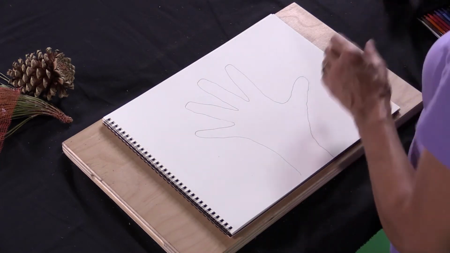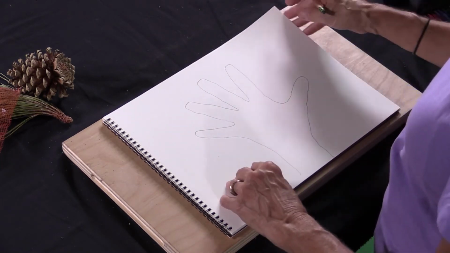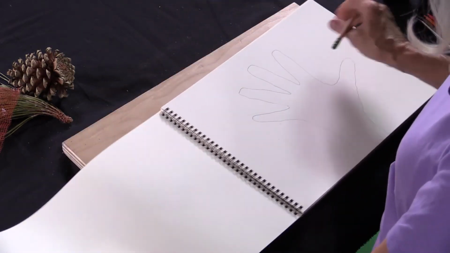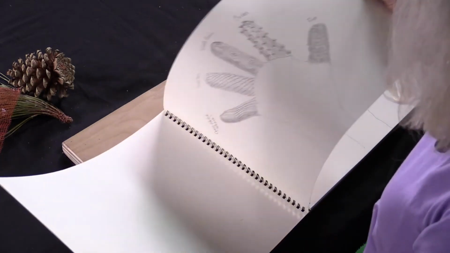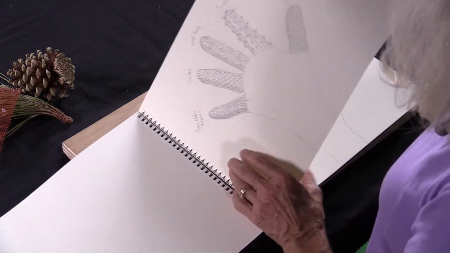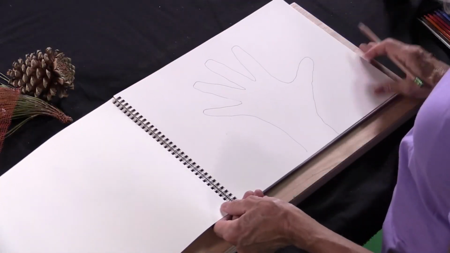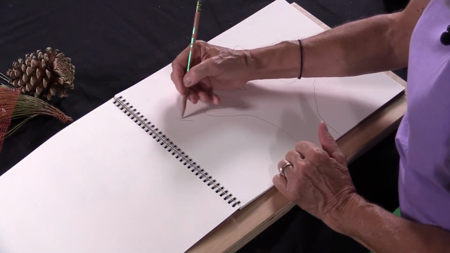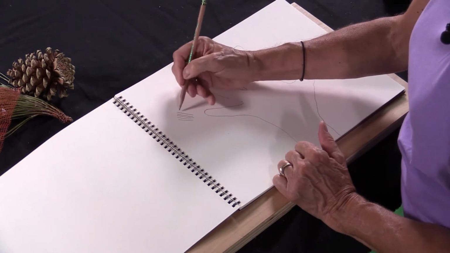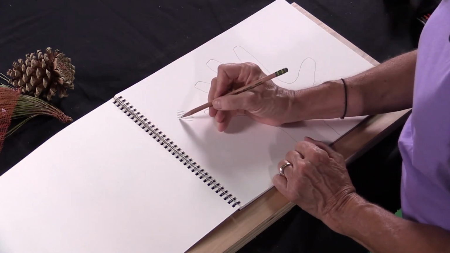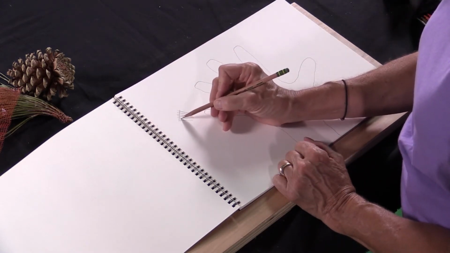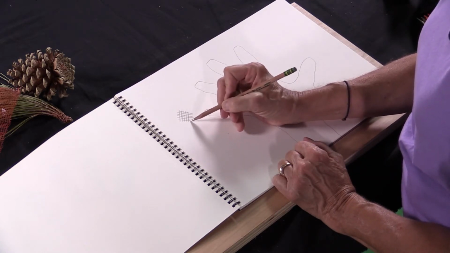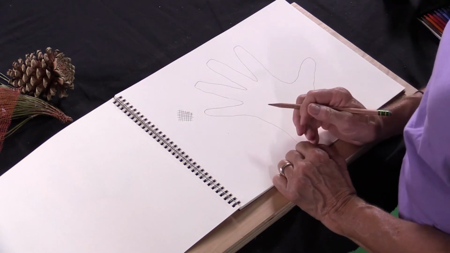Okay, so the first one, I'm going to put out my reminder to see where we're going here. The first one's going to be crosshatch on the little finger. So let me show you what crosshatch looks like. Crosshatch is lines that go one direction and then they cross like a T, like that. So there's a little example for you.